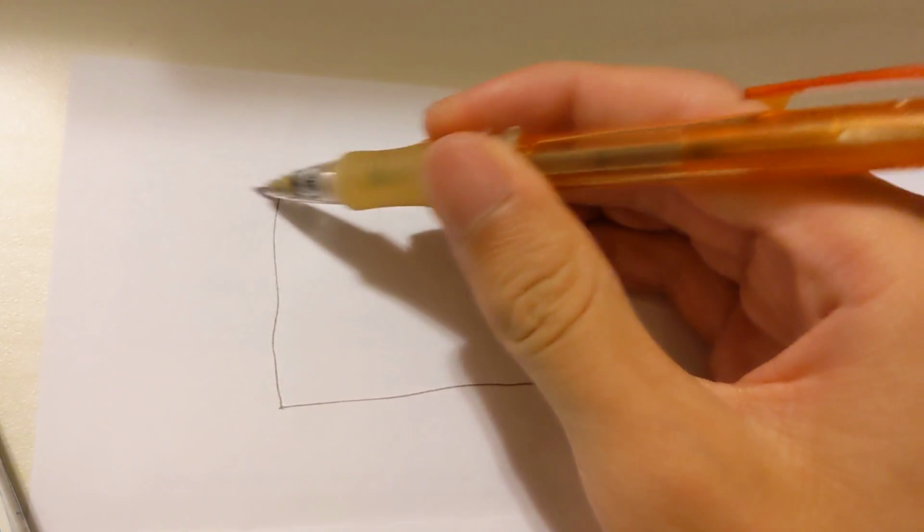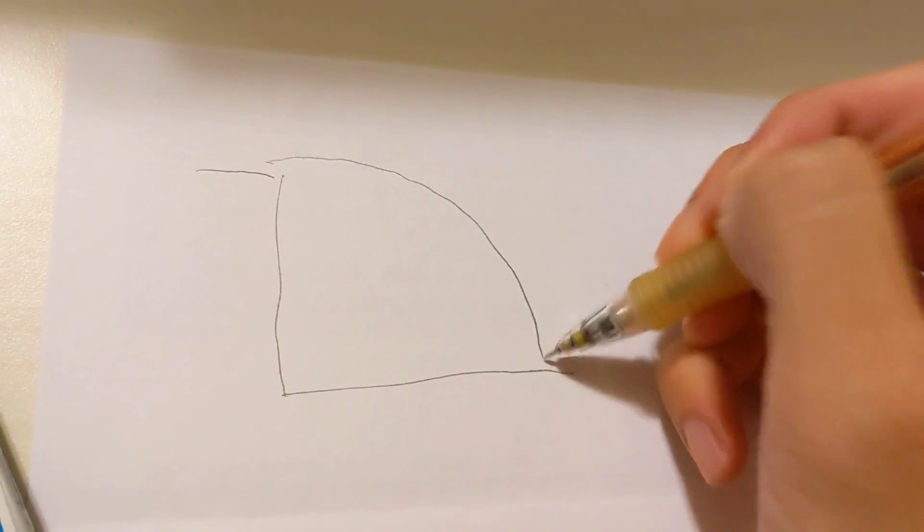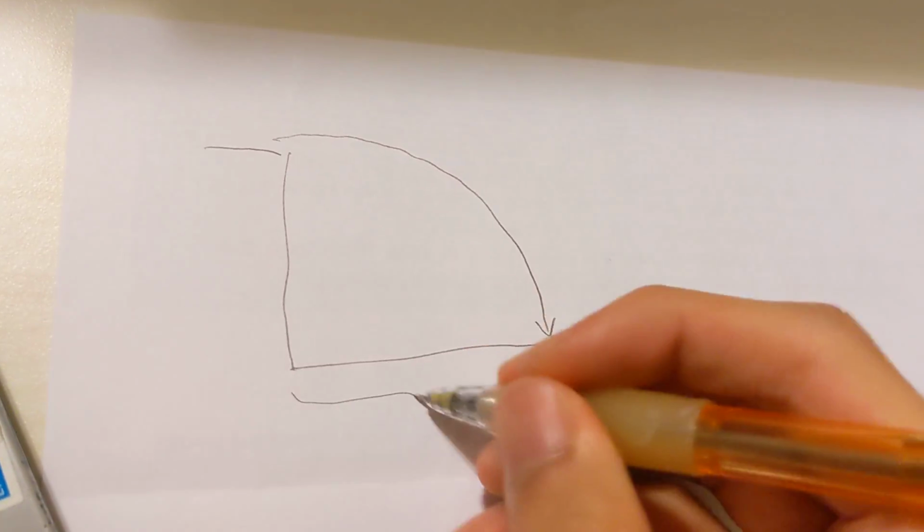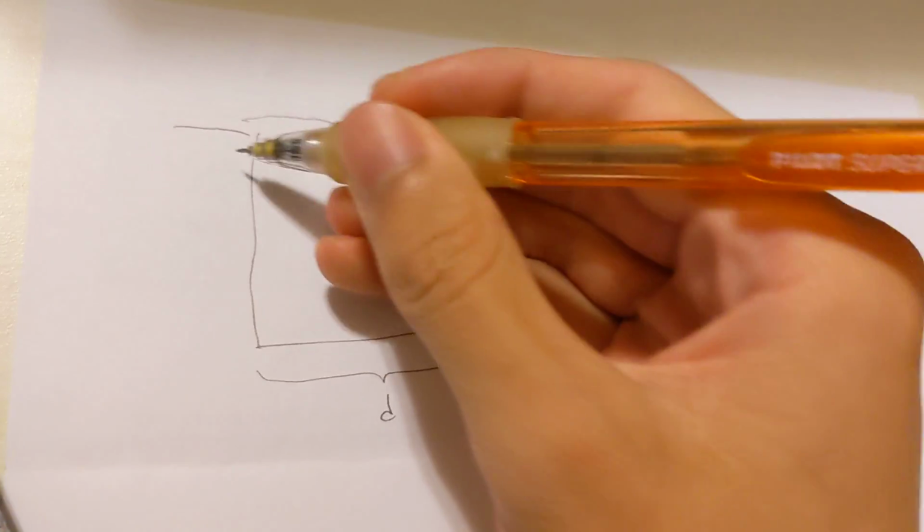So we start with a cliff, like this, and then there's a sheep that goes off like this, and then we just label this D, and this, I guess, can be H.